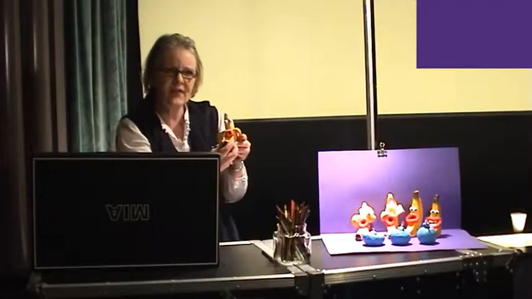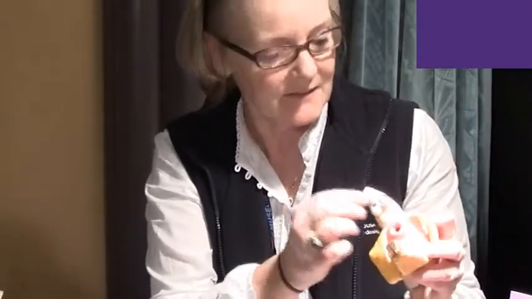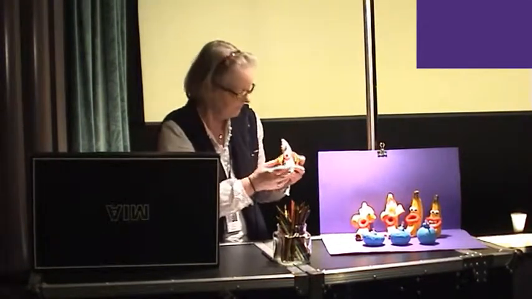Now, I've already told you that this is hard clay, and these guys have got hard clay eyes. Well, how do you think we got the eyes to move? Any ideas on that one? This is quite clever too. Look, this is just sticky black plastic, which I just move, and it makes us look as if the eyes are moving. That's quite clever too, isn't it?